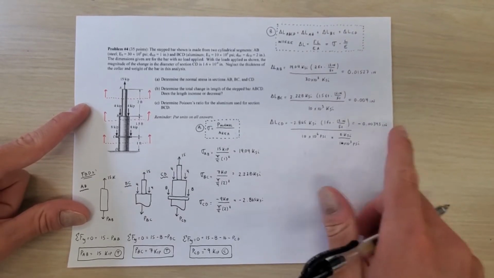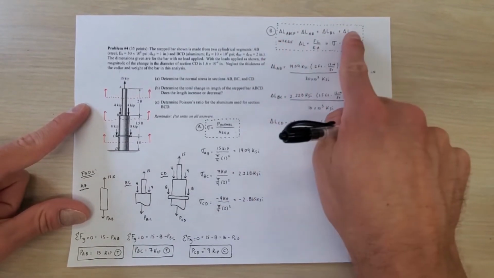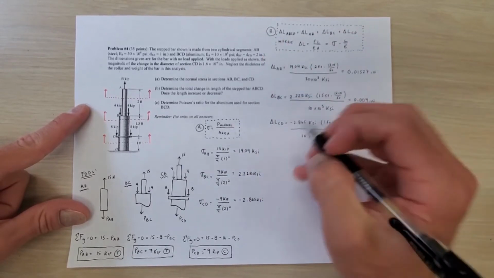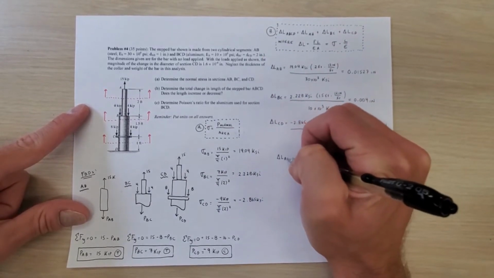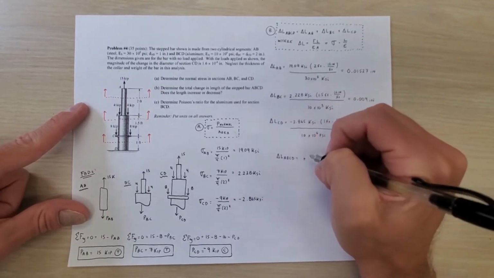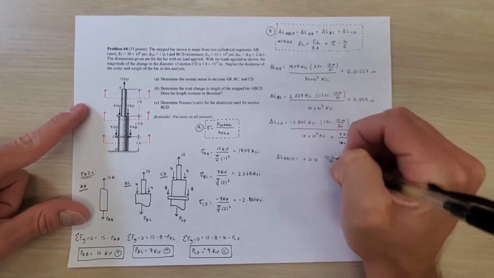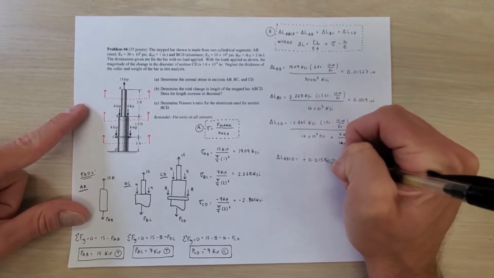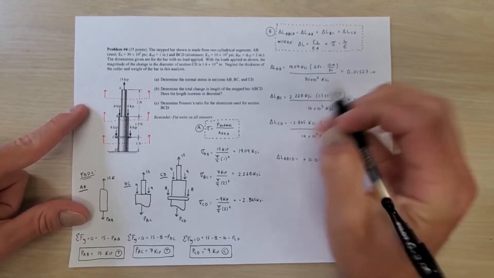Now what we do is we plug these three values into the equation we have here, and we'll get that the total change in length of ABCD is equal to positive 0.015842 inches.